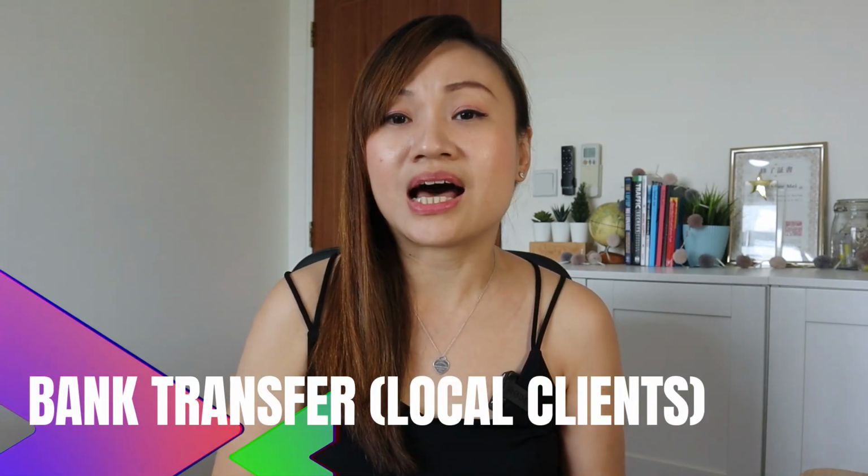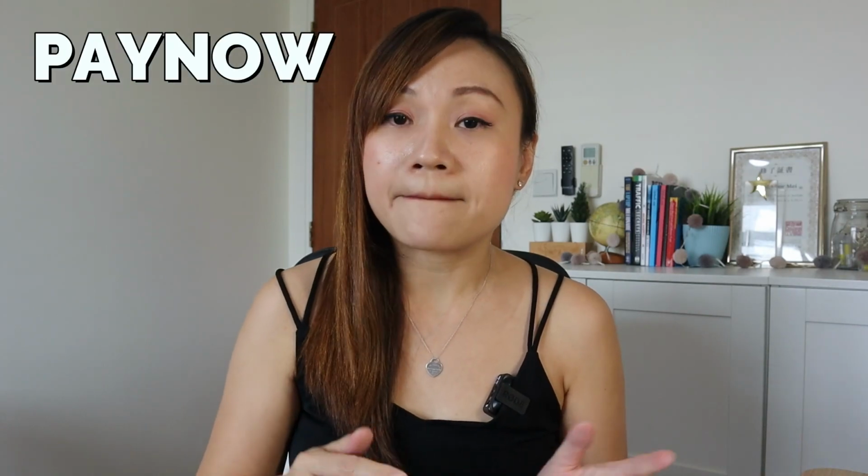The very common way that I use to accept payment would be through bank transfer. Most of my clients are local, which they are in Singapore. So the most common way for me to accept payment will be through bank transfer, or what we also know as PayNow. So PayNow in Singapore is super convenient because you just need to know that person's contact number in order for you to send the payment over. So this is the most common way that I use on a daily basis to accept payment.